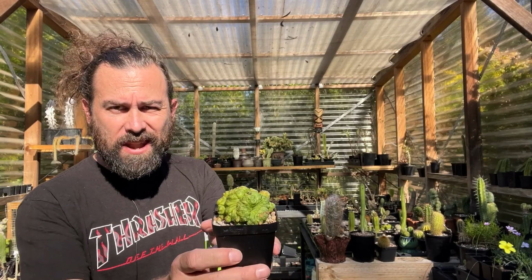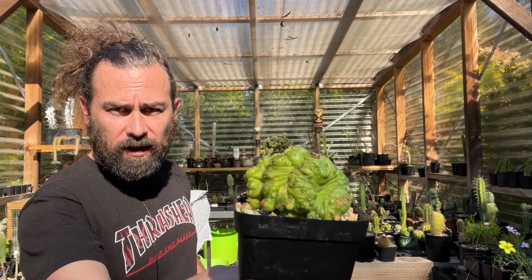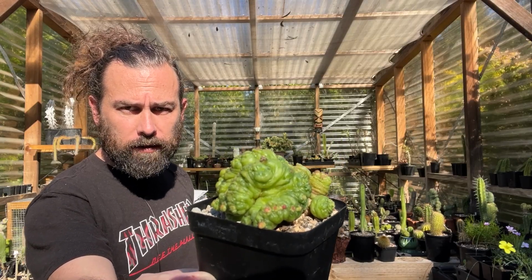Now, when we're talking about mutation, what we're really talking about here is some kind of genetic alteration in a plant that causes it to grow in a different form to its usual shape. So today I'm going to focus only on two different types of this mutation. The first one is what we call monstrosity. Now, monstrosity or monstrose plants are those plants that have undergone some kind of change to their genetic structure and now resemble nothing like their usual plant growth.